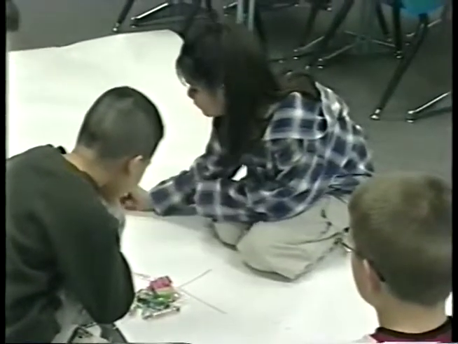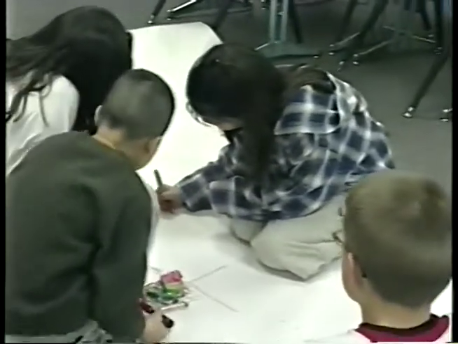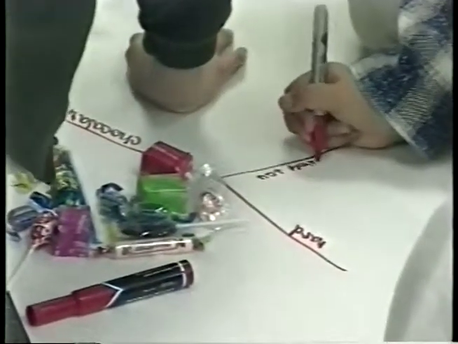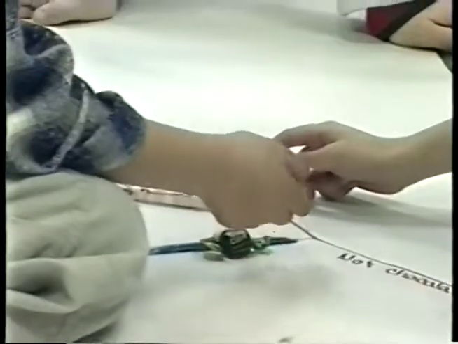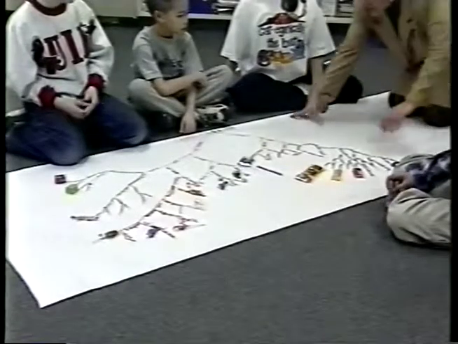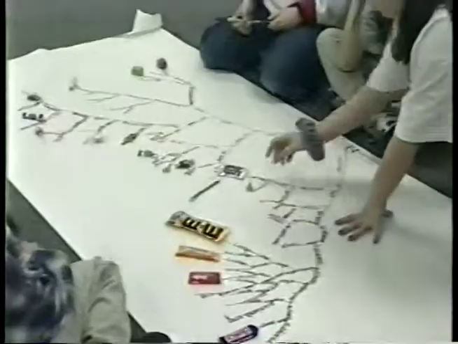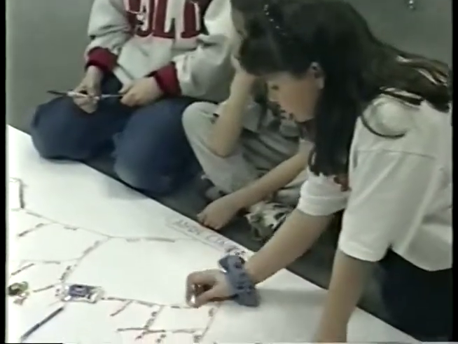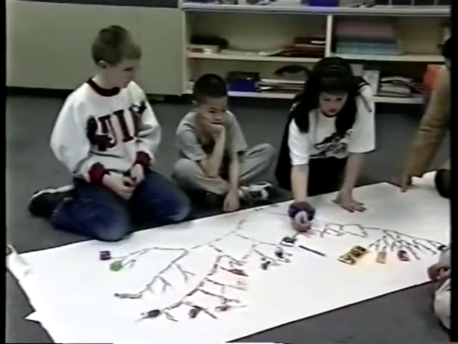Yeah, we can go with that. These are not hard. Those are all hard. I think this caramel one is hard. Can you explain this classification here, all the way down here? Explain it to me. Well, with the little kisses, we started from chocolate, and then we went down to not hard, and we went down to not chewy, and then we just put it down under aluminum wrap.